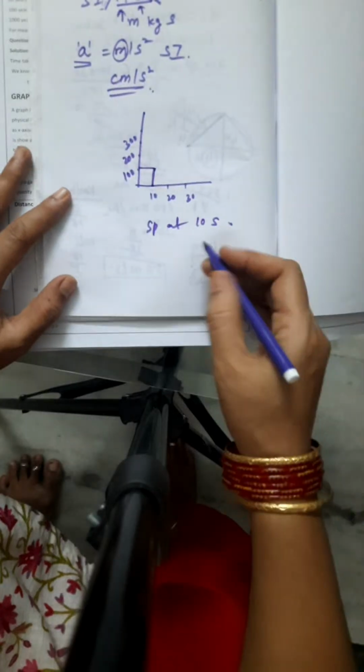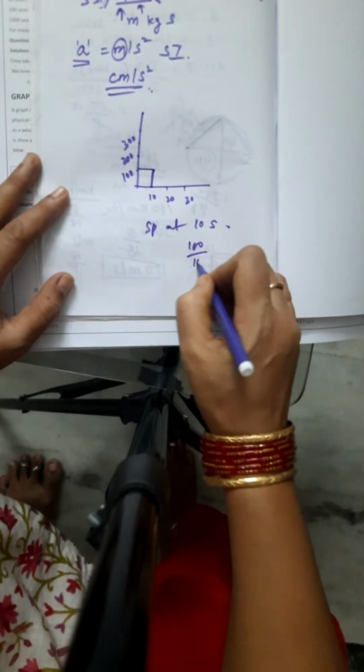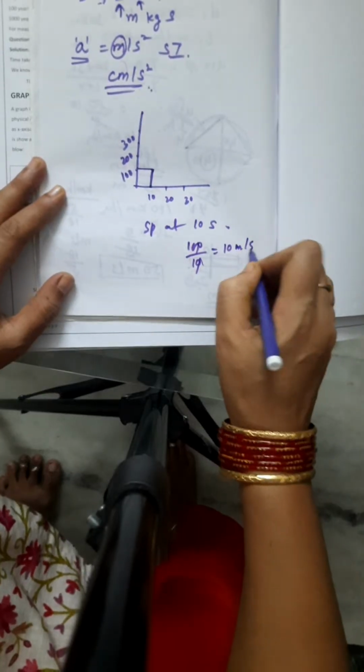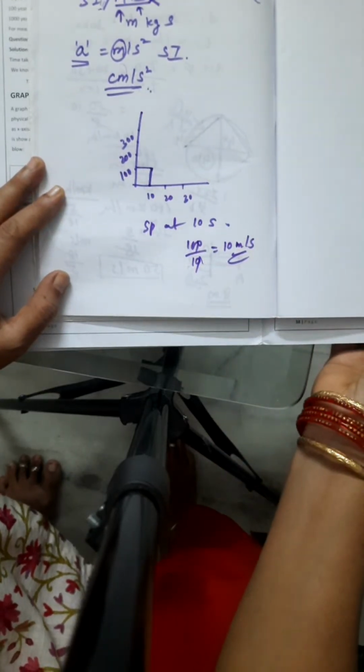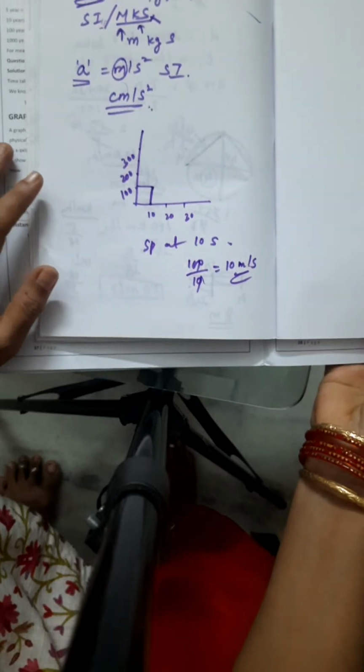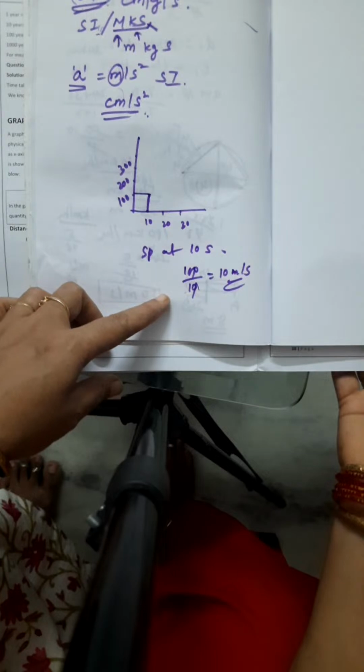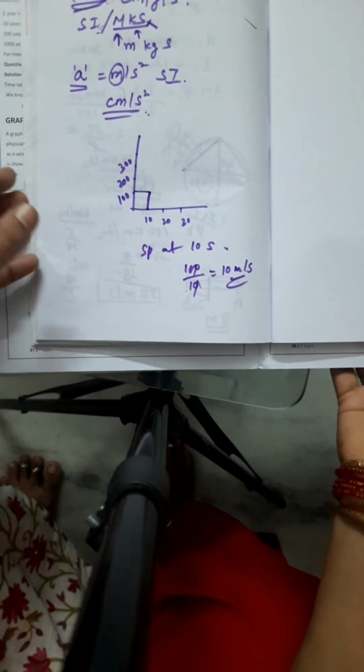So here 100 upon 10. So answer will be 10 meter per second. Like that, whatever time they ask, you need to just divide. So these kinds of questions are very easy, you can do them very easily.